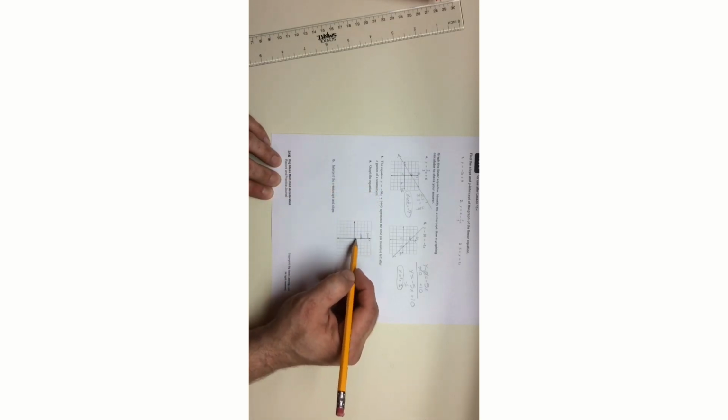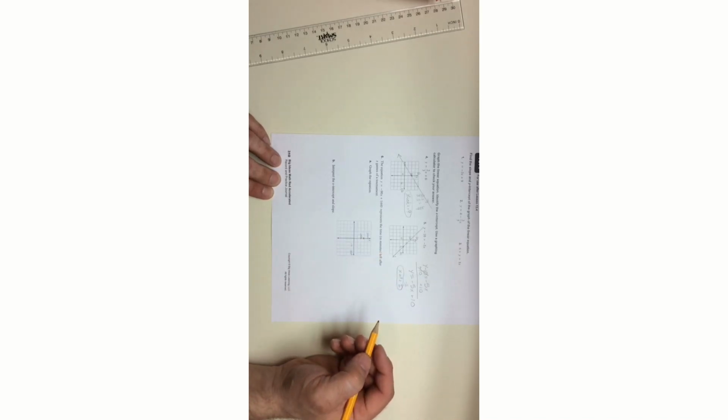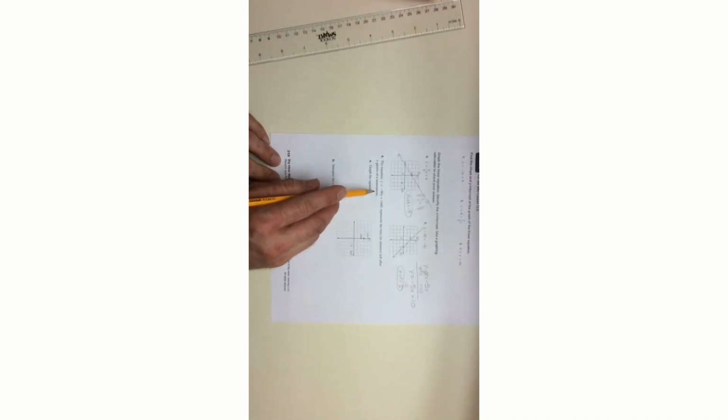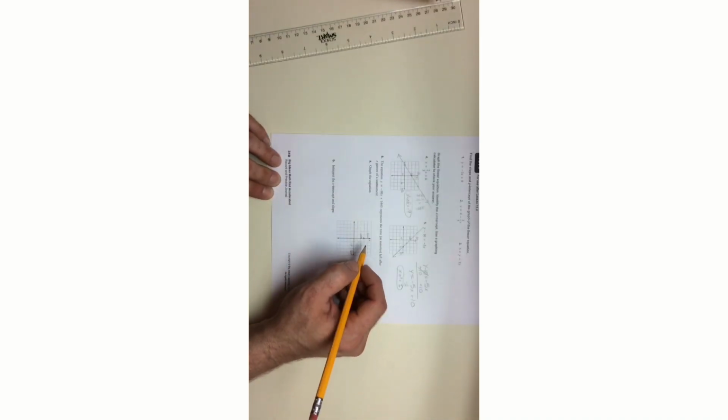Now 1440 is not exactly easy to find on here. Here's 1,000, here's 1,500. I'm going to go a little below that. That is not exact, so this is just an estimation at this point. And my slope is -90 or -90 over 1.